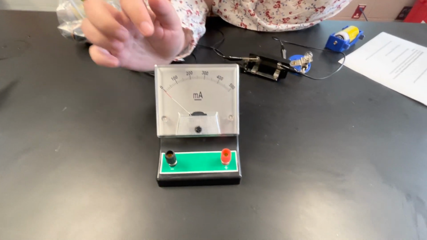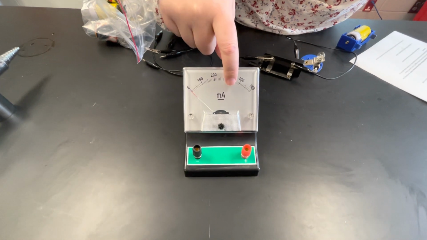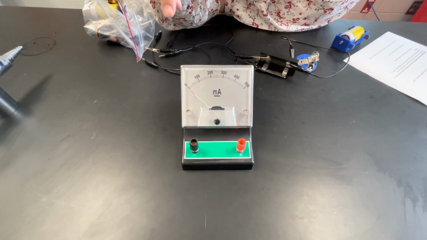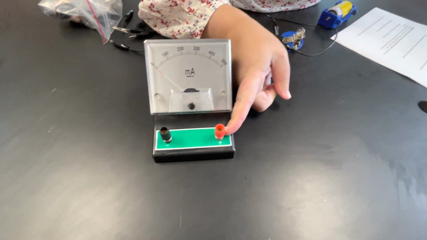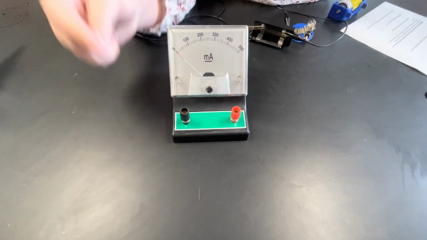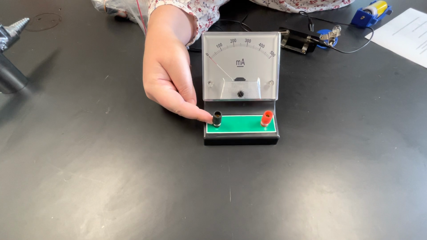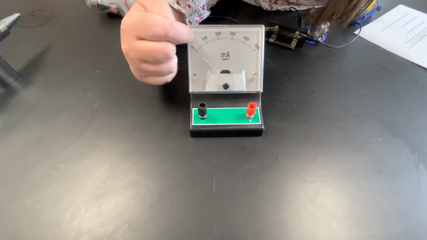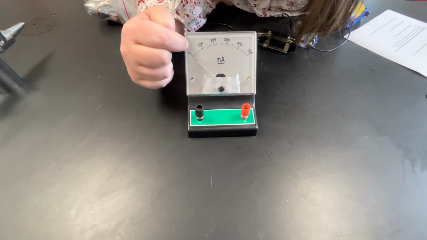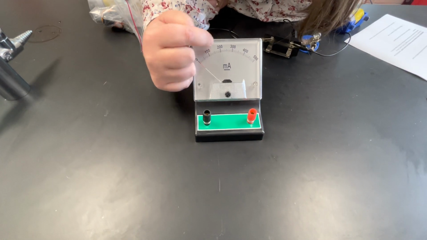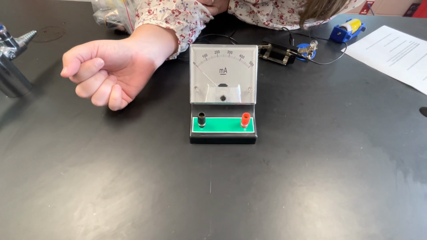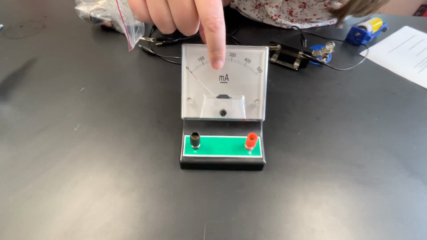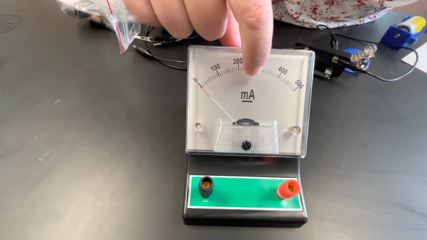So your ammeter is measured in milliamperes, and so it starts at 0, goes all the way to 500. The red is the positive terminal, the black is the negative terminal. So you have little tick marks here. From the 0 to the 100, you have 10 tick marks. So that means that the small tick mark is going to be 10 milliamperes. So the units are little m, big A. Okay, thank you, Lulu.